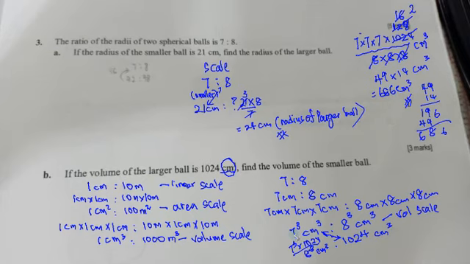To get the volume of the smaller ball, you just cross multiply and divide by 8 cubed, and you get 686 cm cube. Let's check for any mistakes. No mistake in our multiplication. That's it. Hopefully you can understand. I'll see you then.